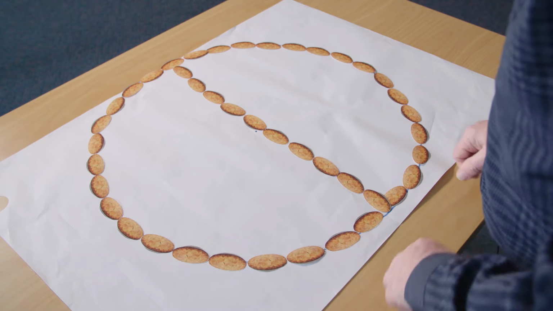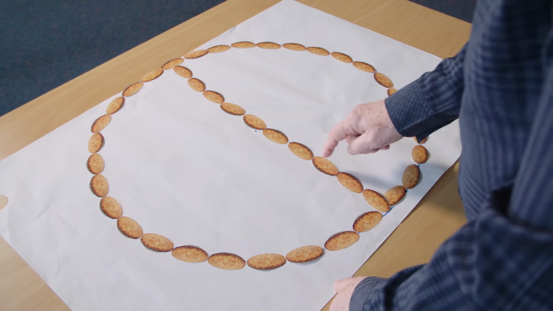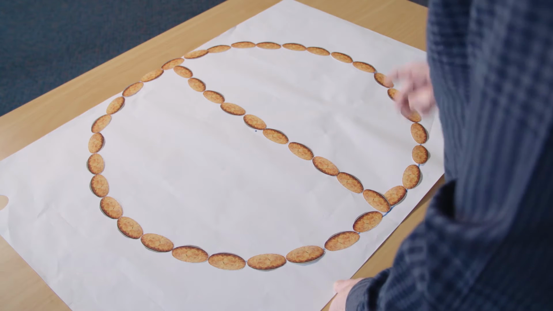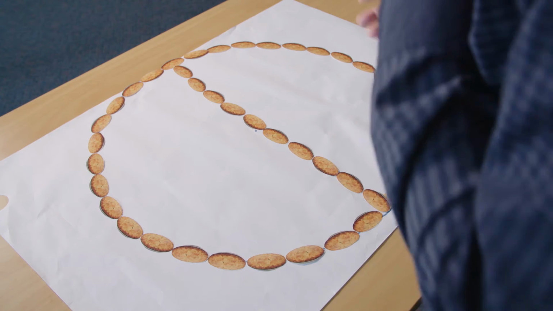So counting our number of pies, across the middle there is 1, 2, 3, 4, 5, 6, 7, 8, 9, 10, and a little bit. Let's say 10.2 or 10 and a little bit.